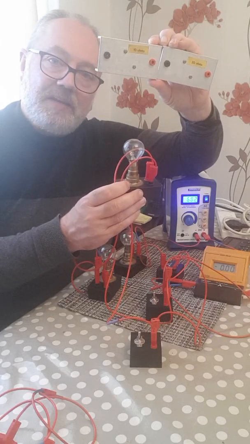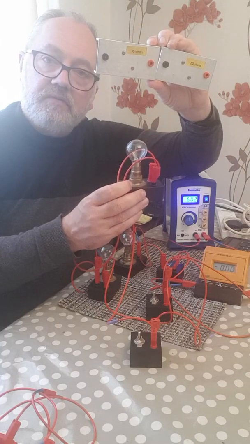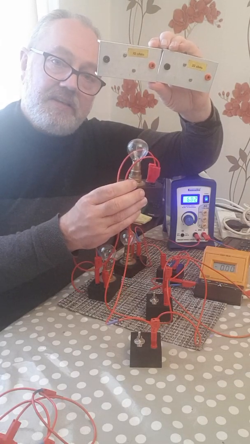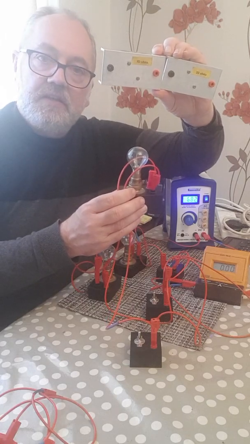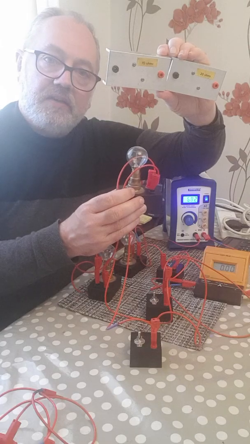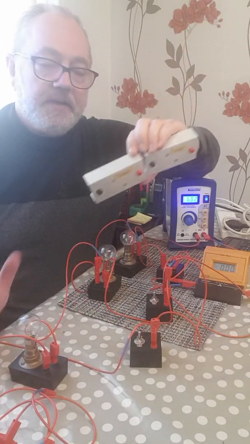Then you would sort out any parallel sections, and work out the total resistance of any parallel sections. And then if you've got anything in series with the parallel sections, you would add that on at the end separately. And that's how you'd work out a total resistance in a combination circuit.